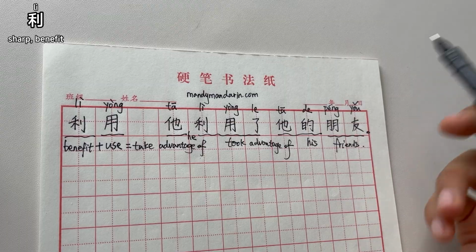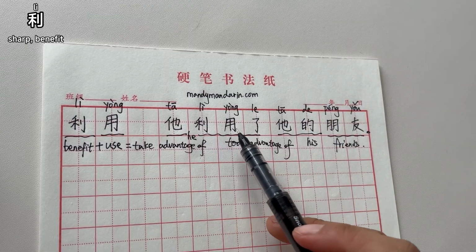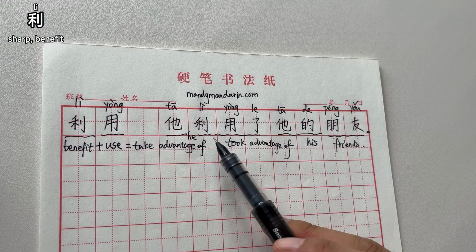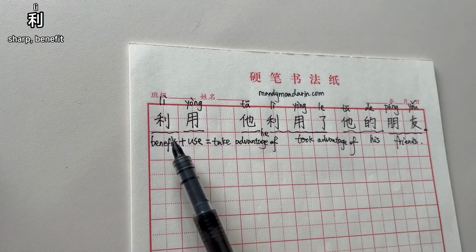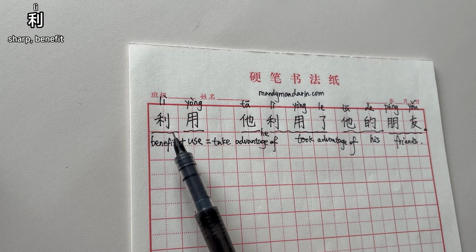Pretty simple. So 他利用了他的朋友, he took advantage of his friend. For the 利用, it could be take advantage of something in the negative way, and also it could be taking advantage of something, using it to your advantage, in the positive way.